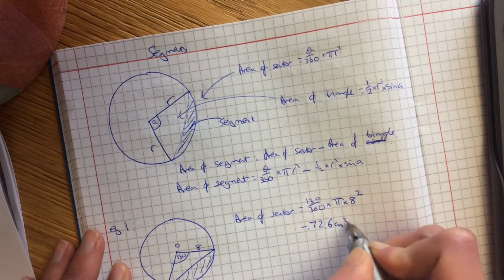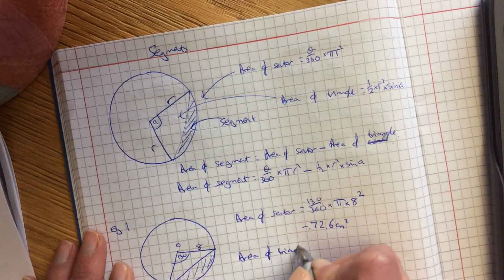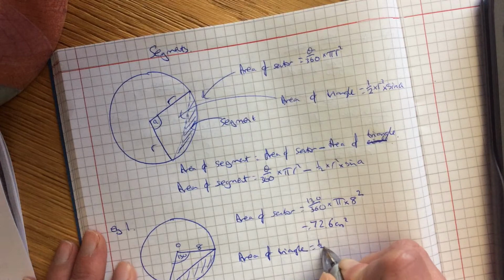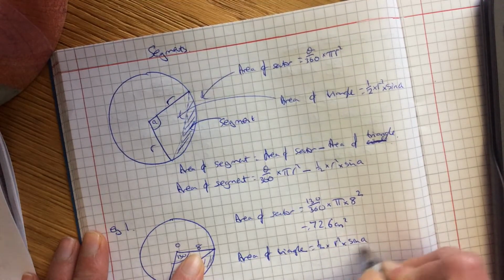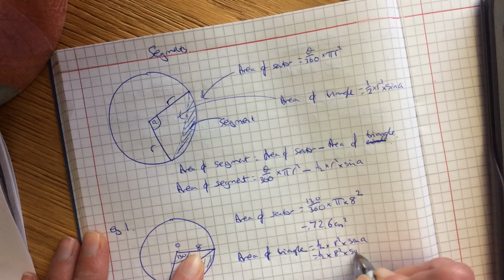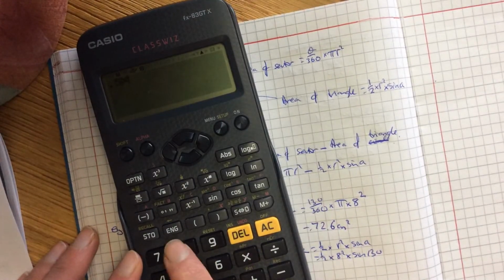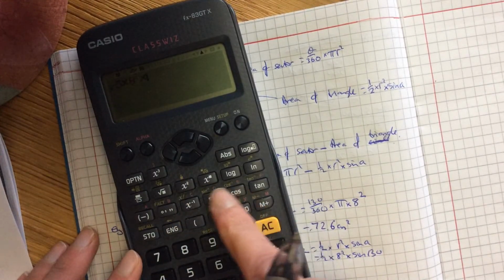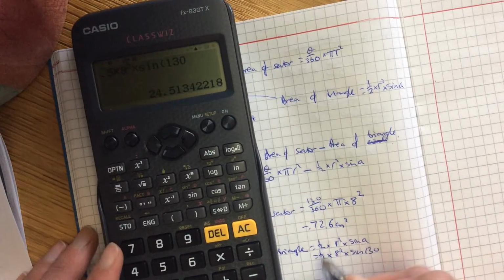72.6 centimetres squared. Now remember the new way of triangle. So the area of a triangle is a half times r squared times sine your angle. So it's a half 8 squared times sine 130. So how do you do that? 0.5 times 8 squared times sine 130. Just put it in as you would say it.